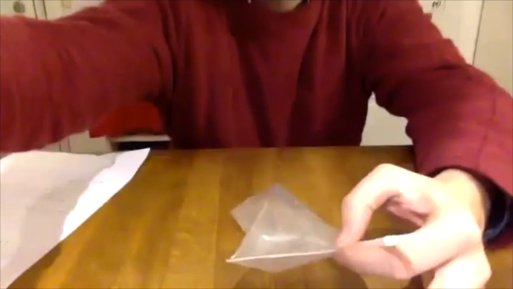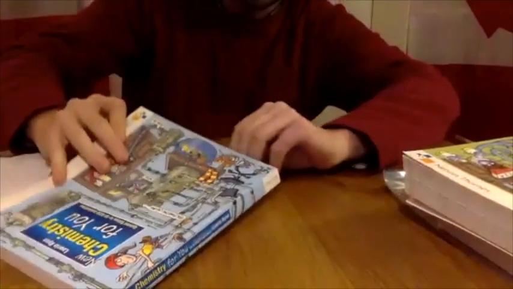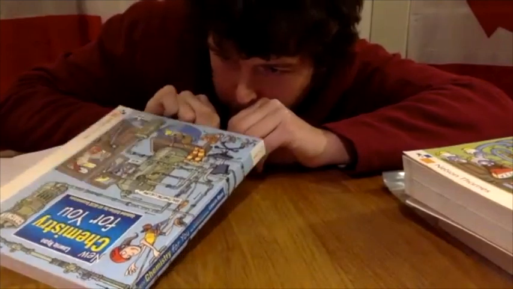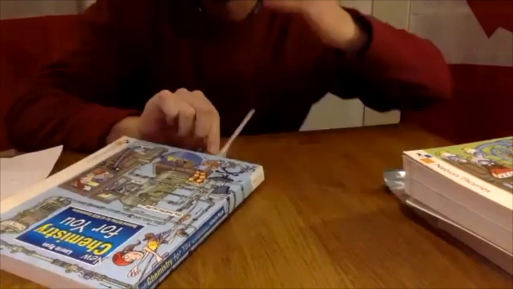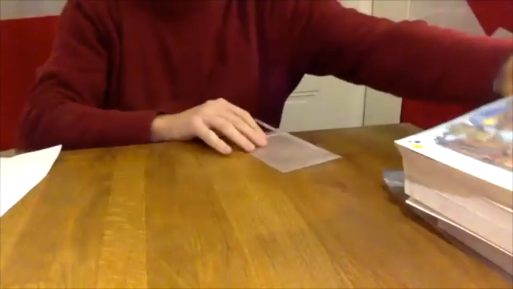This bag doesn't have a hole. So I'm going to use a chemistry textbook. I'm just going to place the bag under the textbook, and just with the force of my breath, it's easy to lift up the book. Now, so far, there's nothing too impressive with that.